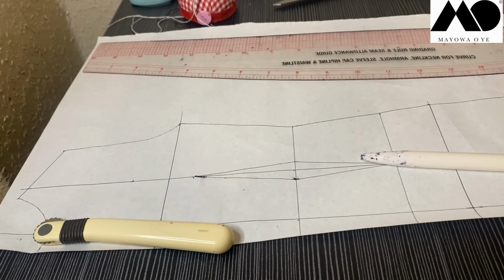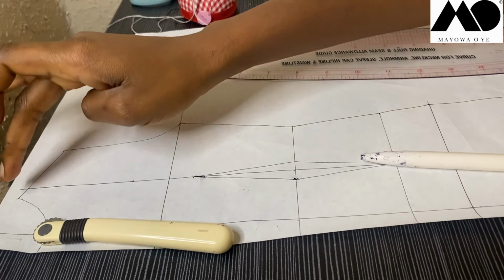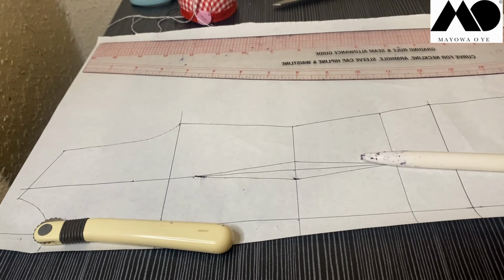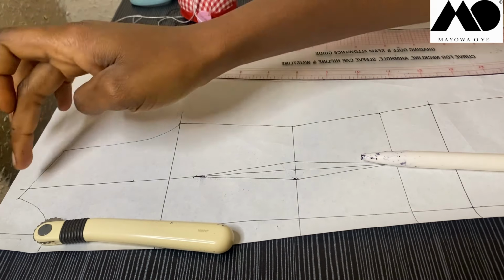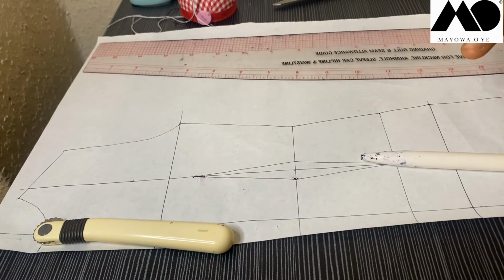Now the next thing you need to do is to decide how long you want the dress to be. It's a full length dress if you look at the picture. So just measure from your shoulders to your ankle or wherever you want the dress to be. For me, my full dress length is 62 inches. So I'm just going to measure 62 inches from my shoulders here down to wherever that is supposed to be.